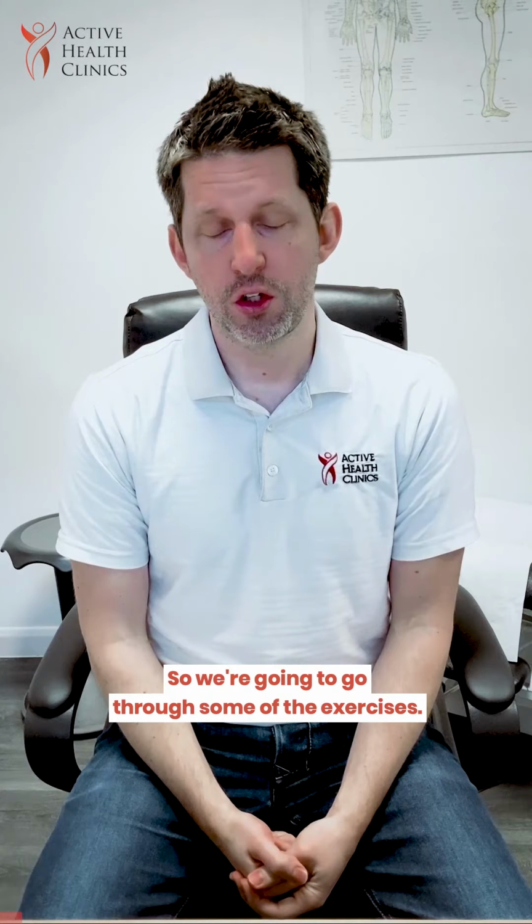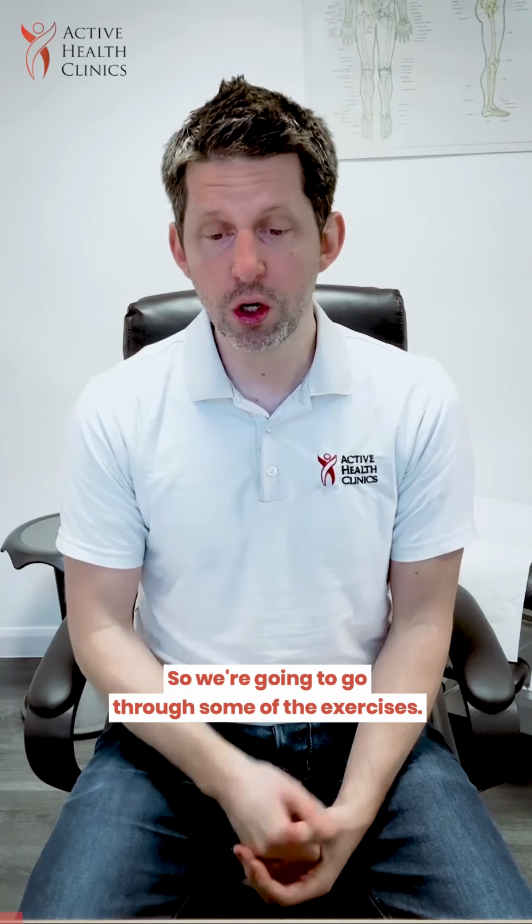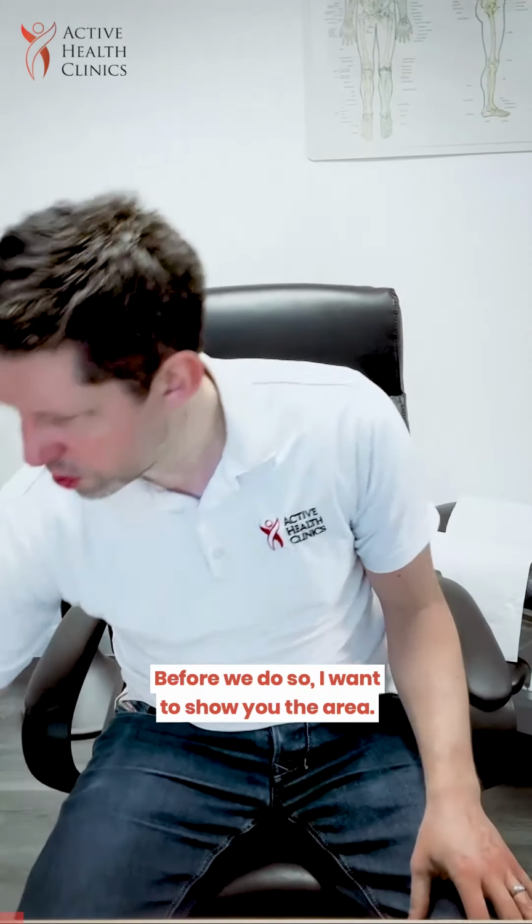And with the upper back, it's really important to keep it mobile. It doesn't just mean that you're going to get a sore upper back. It can lead to other issues. Shoulder issues, pain in the shoulders, problems with moving the shoulders, neck pain, headaches, all sorts of stuff can come as a result of restriction in that upper back. So we're going to go through some of the exercises, and before we do so I want to show you the area.